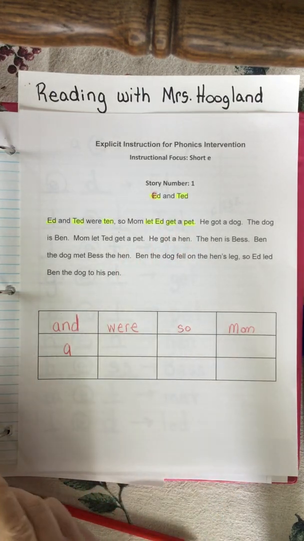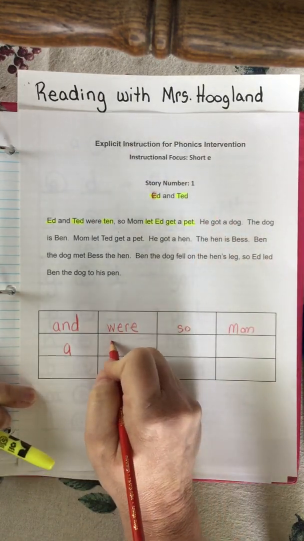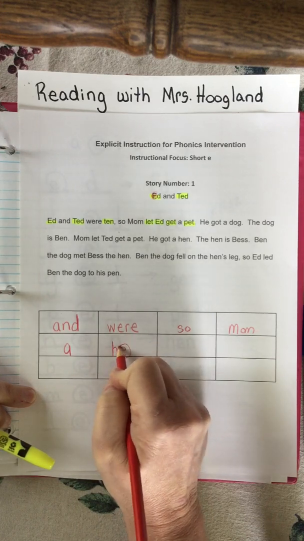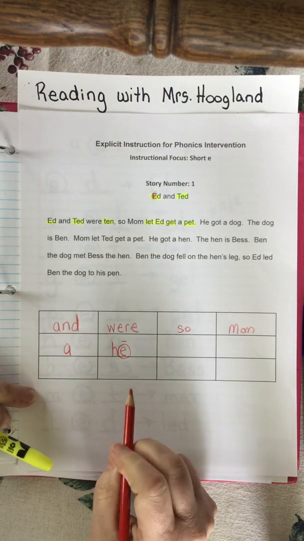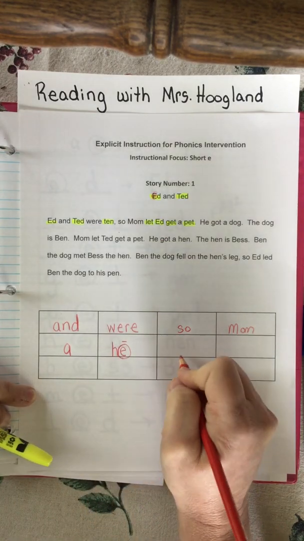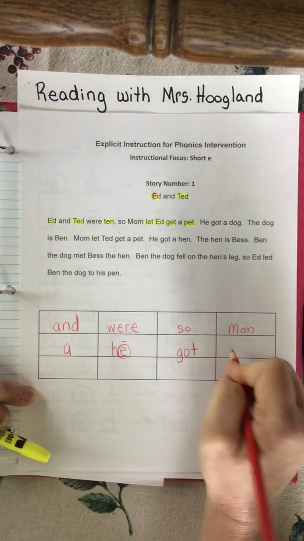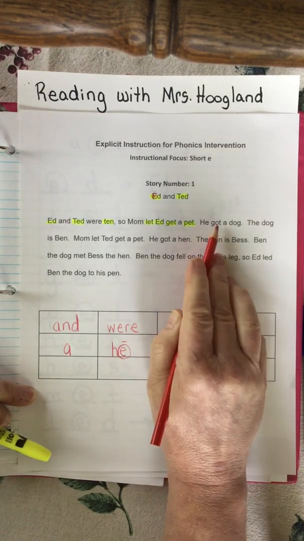He, wow, look at that one. That has an E in it, but it doesn't say a short vowel sound. And that is because this is an open syllable. It ends in the E, so the E makes the long E sound. He got a dog. He got a dog.